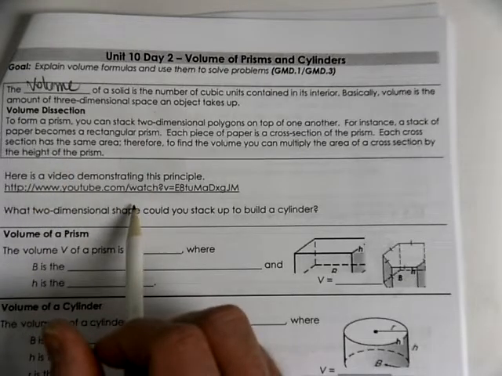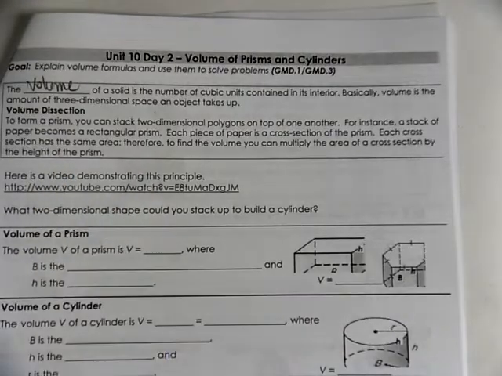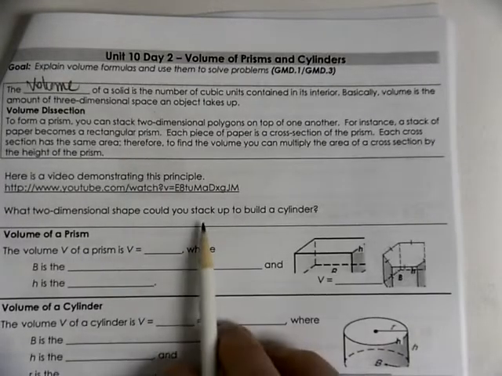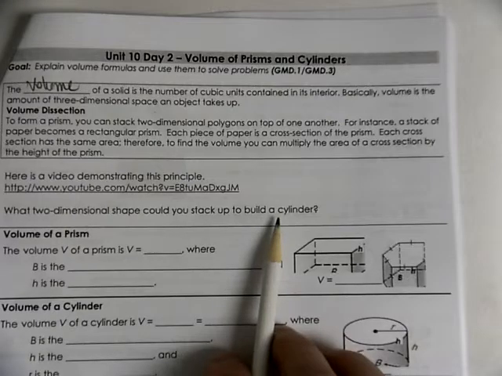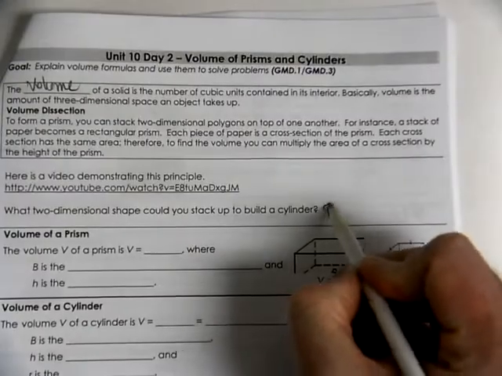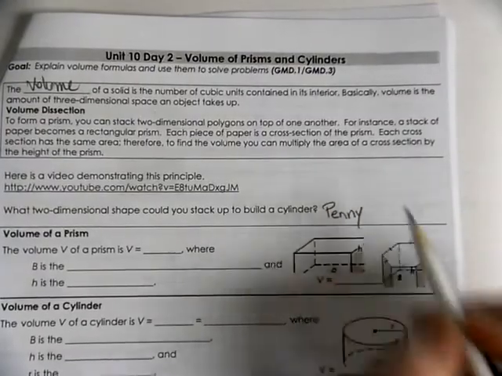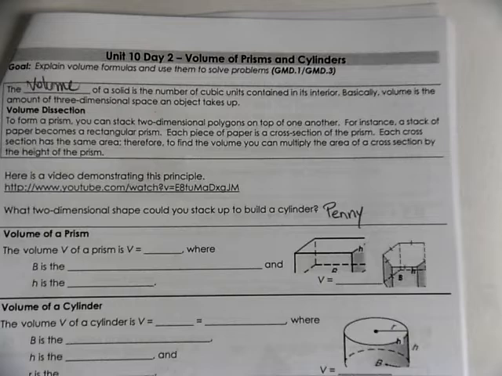There's a video in here we could watch. We'll come back to that at the end. What two-dimensional shape can you stack up to build a cylinder? If you had a stack of pennies or quarters or dimes, you put a penny on top of each other multiple times, that would give you a whole bunch of teeny cylinders that make a big tall cylinder.